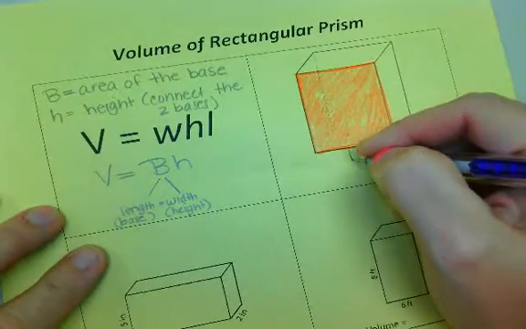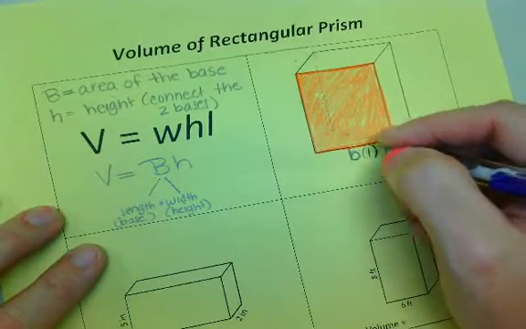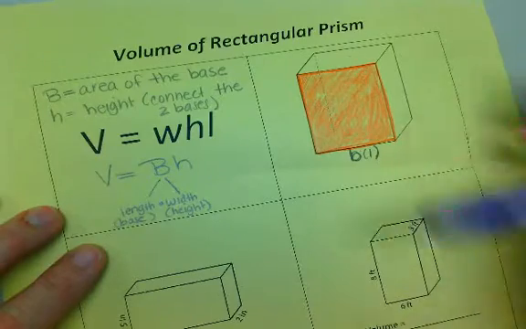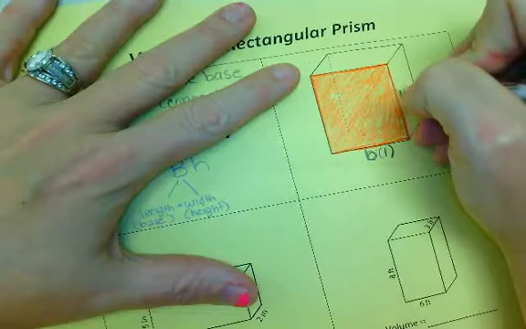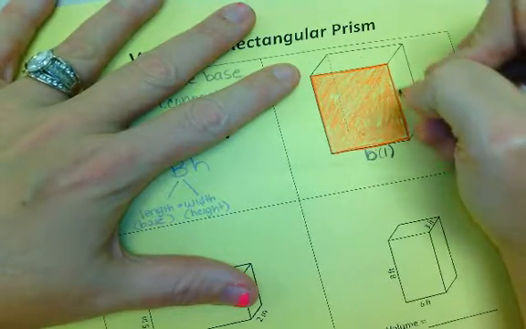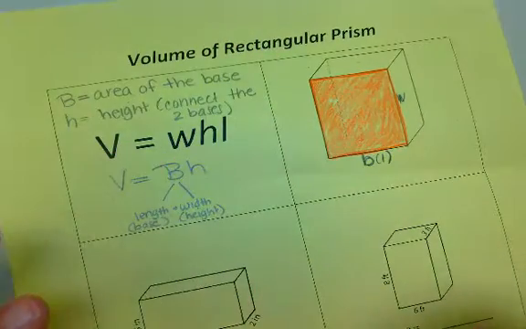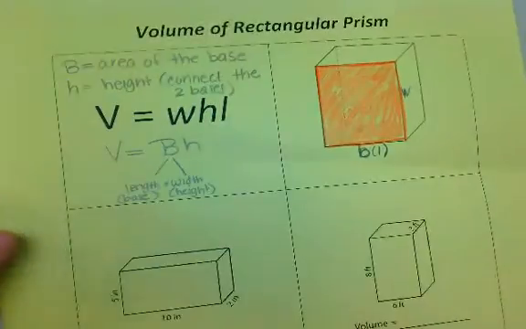So my base, or we'll say length, and then width here, or height, but I don't want to say height here because you'll see. So this is my width, so length and width, okay?